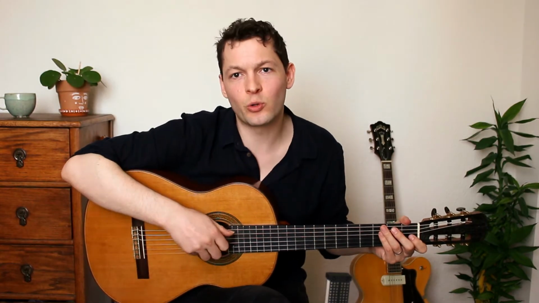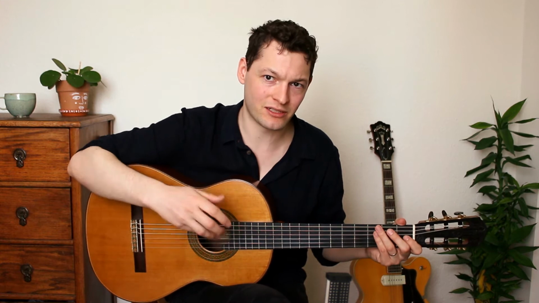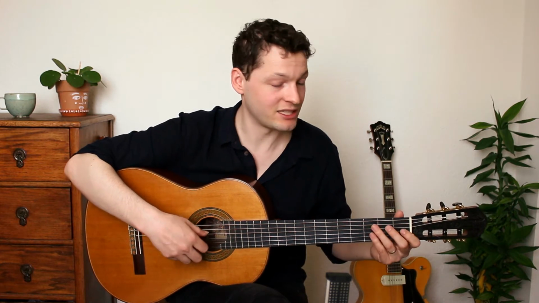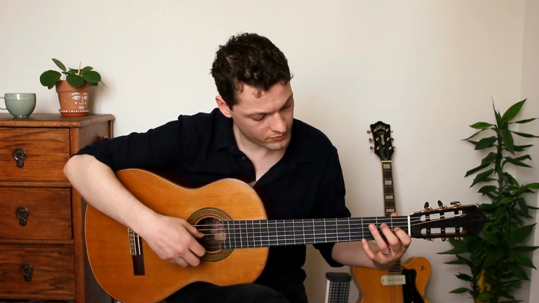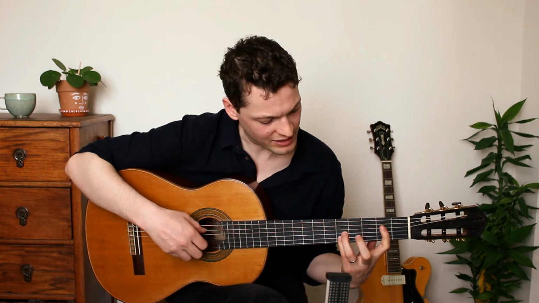So one of the things you'll always hear in the classical examples of the tremolo, whether it's flamenco or classical, is that basically the tremolo on the high string is playing the melody, while the chords, the thumb, are usually just picking out an arpeggio. Just like that, or in the classical pieces.